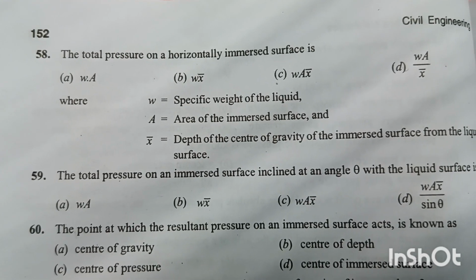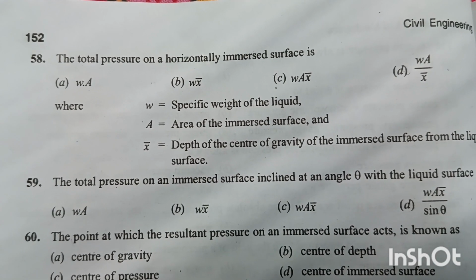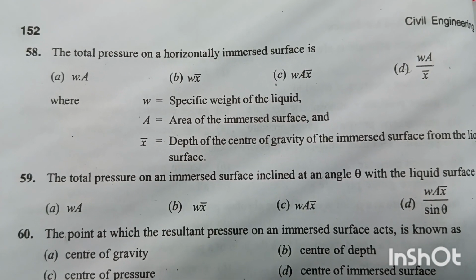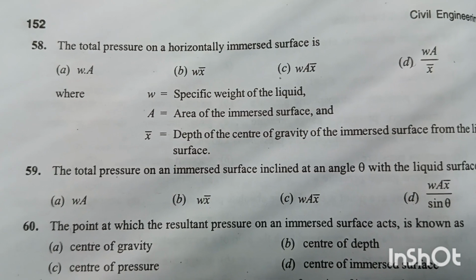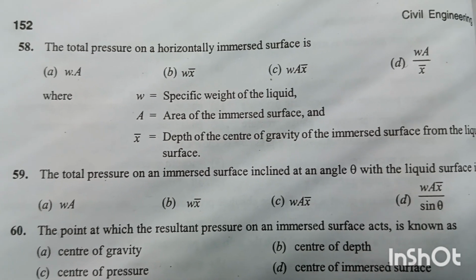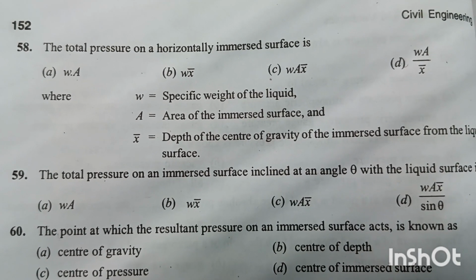Question number 58. The total pressure on a horizontally immersed surface is W into A into X bar. Option C is the right answer. W is the specific weight of the liquid, A is the area of the immersed surface, and X bar is the depth of CG of the immersed surface from the liquid surface.